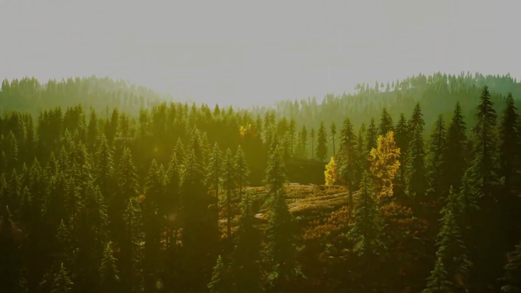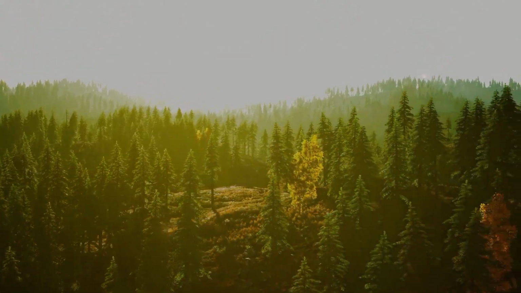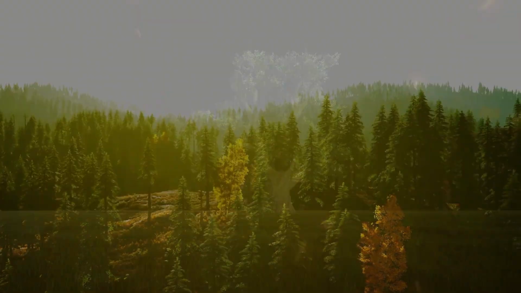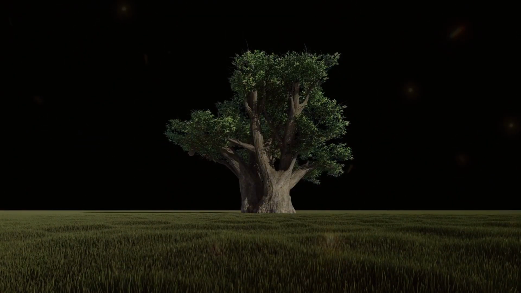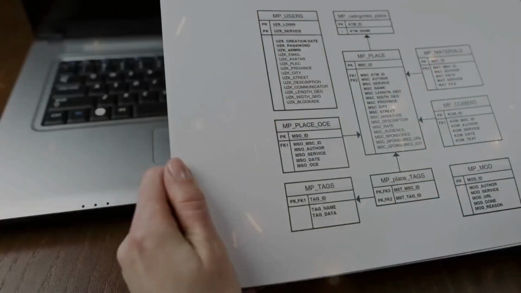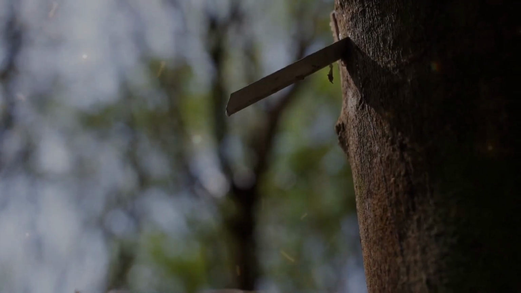Before we can truly appreciate the majesty of the entire forest, we must first understand the individual tree. What exactly is a decision tree in the world of algorithms? Picture it as a flowchart, a map of choices. It starts with a single question, a starting point, much like the trunk of a tree.